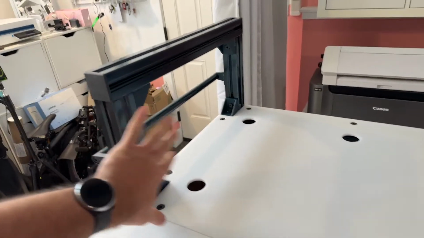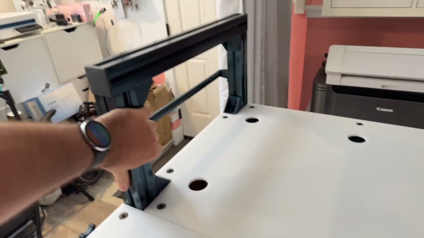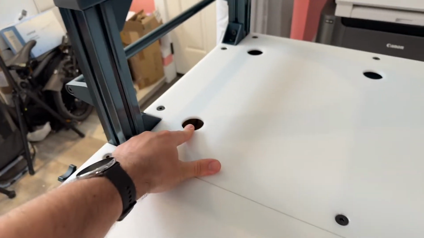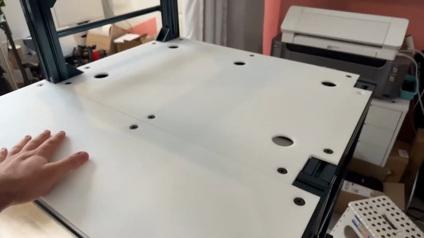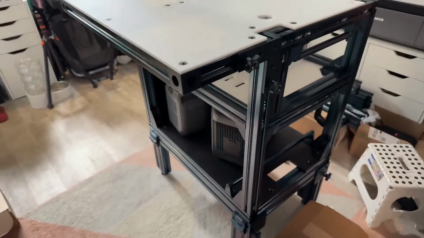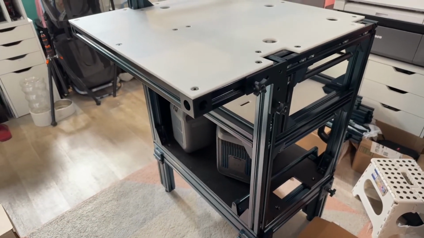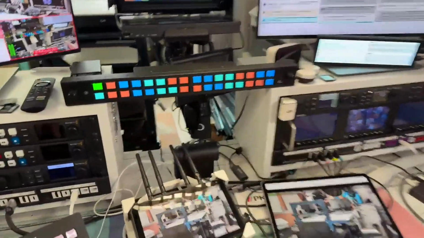So the top, I put this extra little thing up here. It's supposed to have one on the other side. Also, just again, to have a place to strap things to, like a monitor or whatever. I've got holes for cables. So pretty fun. It will have a panel on that side also. And yeah, let's come back here.